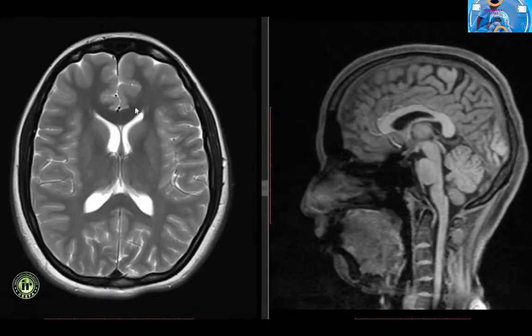The fibers of the corpus callosum sweep anteriorly into the frontal lobe known as the forceps minor and into the occipital lobe where they are known as the forceps major. Let us have a look at the basal ganglia.